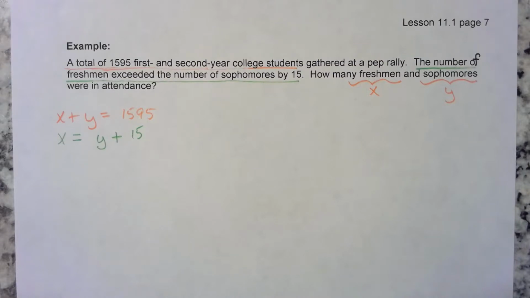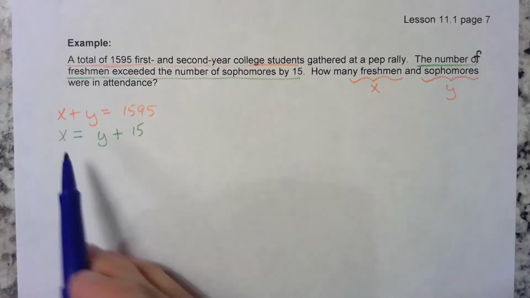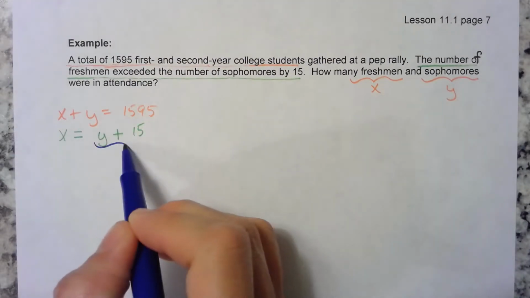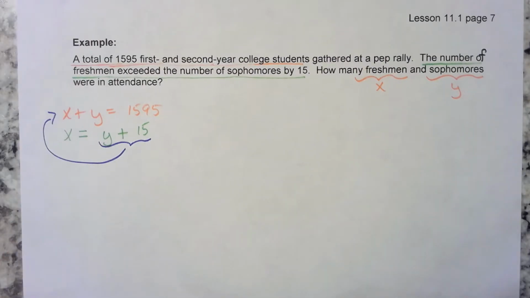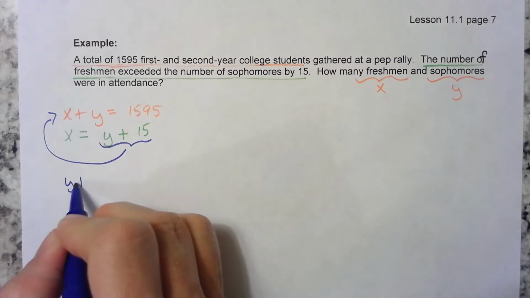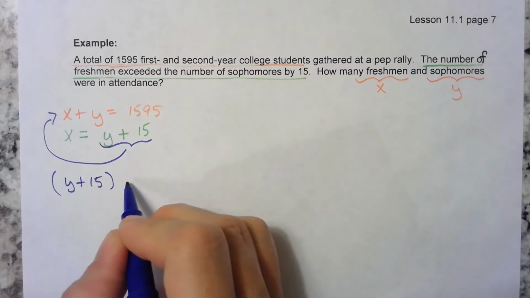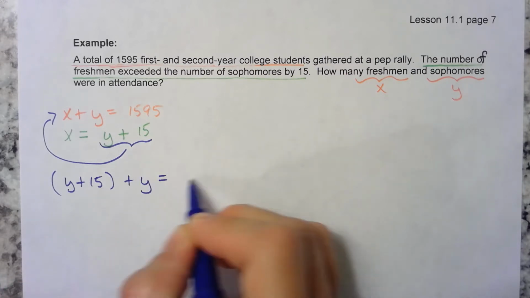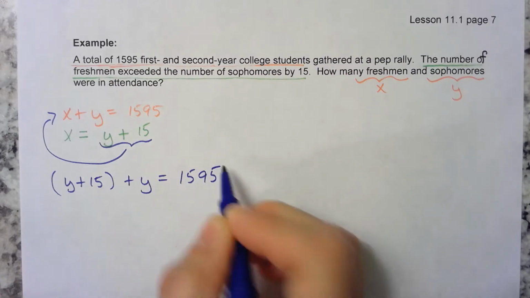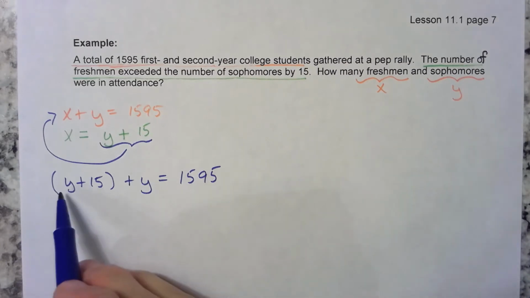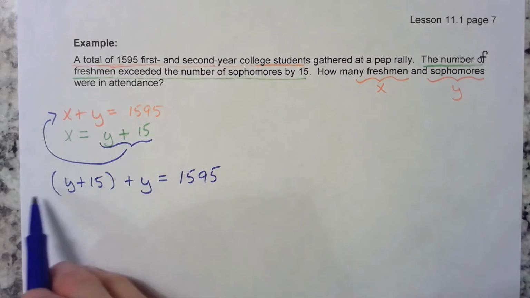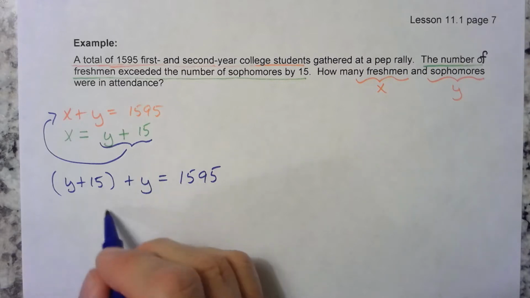From here, you can use substitution because X is already solved for. So we can take all this and plug it in for X. So we have Y plus 15, that's your X, plus Y equals 1,595. This is just addition, so we can remove those parentheses. Y plus Y is 2Y.